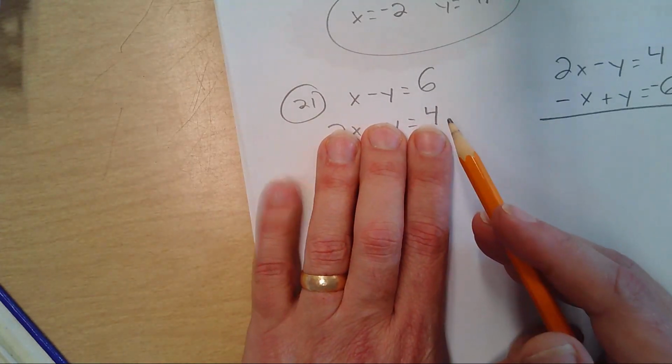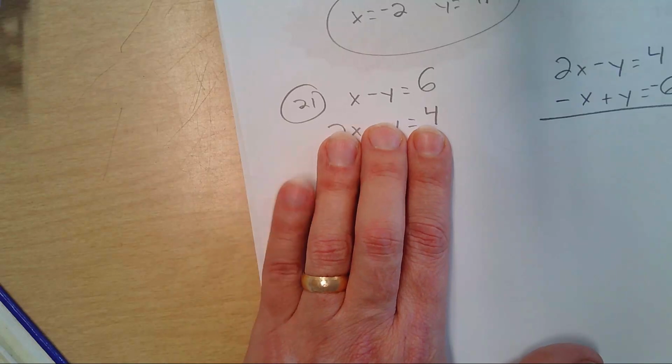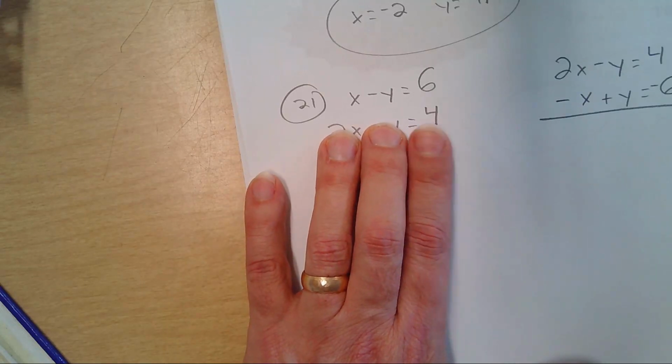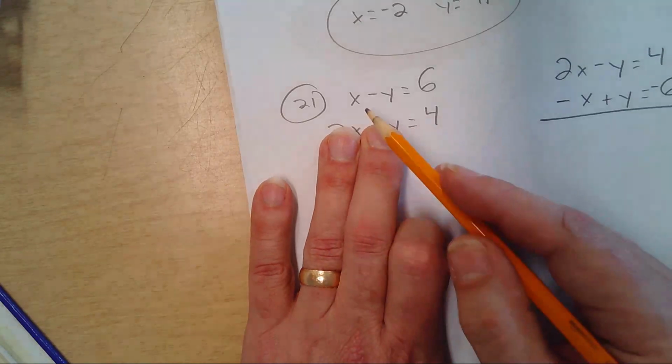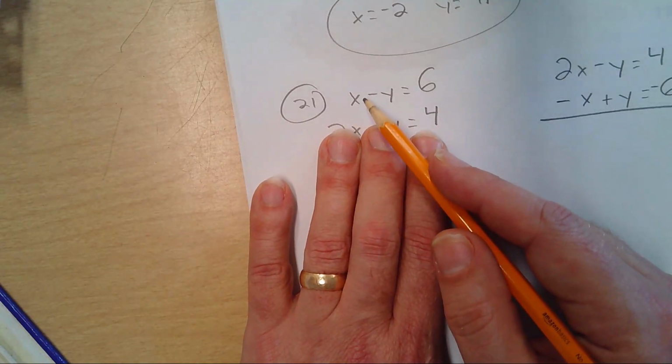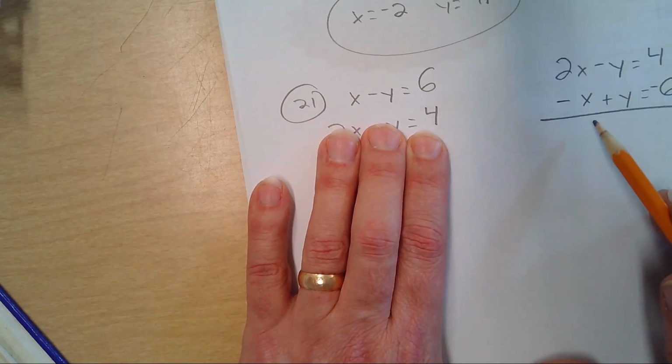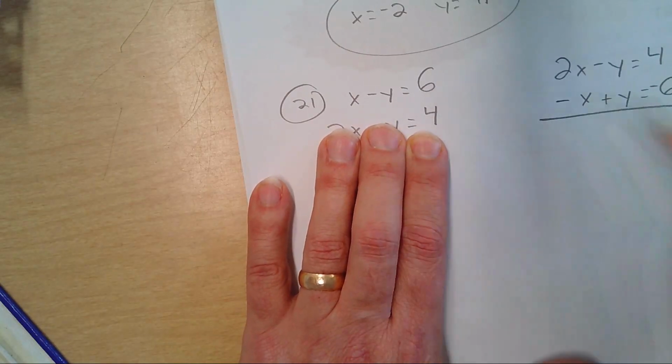I'm basically multiplying everything by negative 1, or rewriting as an addition, flip all the signs, but when I subtract, all the signs are going to flip. Negative, positive, negative.